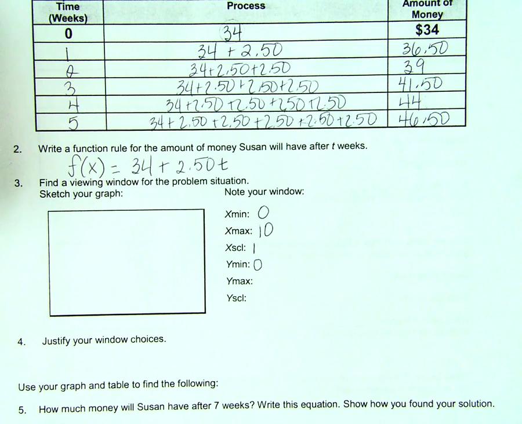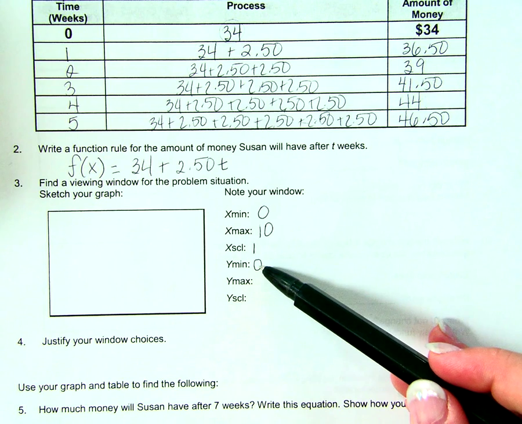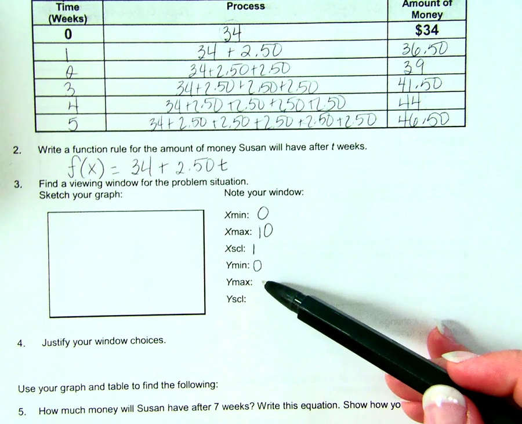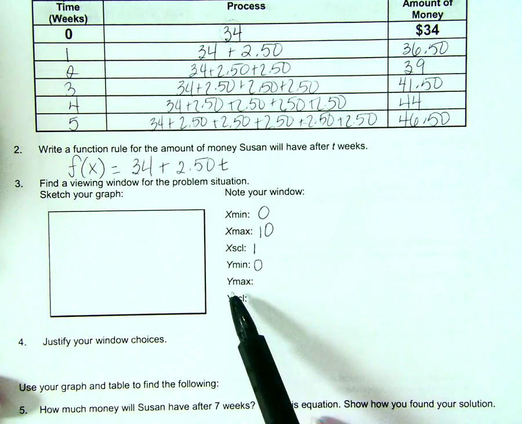Fair enough? But for the record, if I had you do this on a quiz or a test and you put 30 here, I would not count it wrong. I wouldn't, because you're just looking at that one particular picture. This way we see a little bit bigger picture. Fair enough? Okay, what about y max?